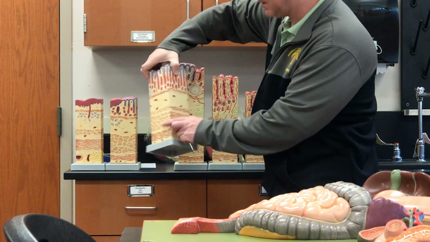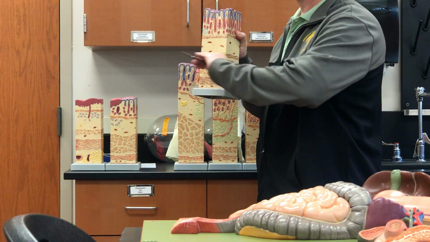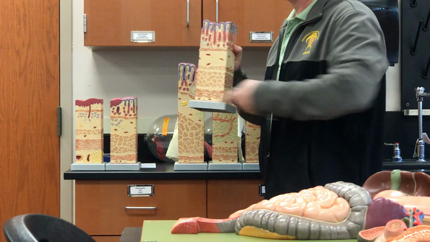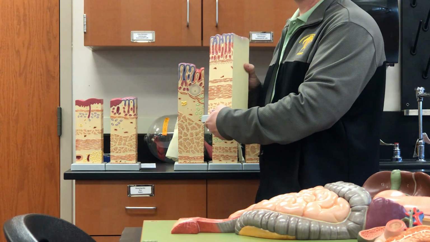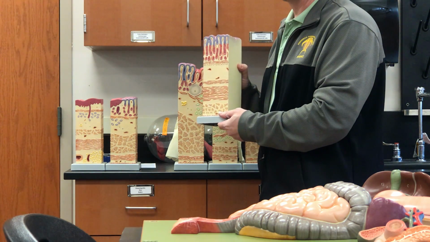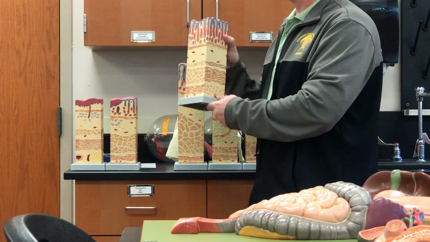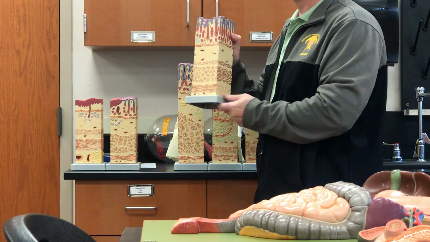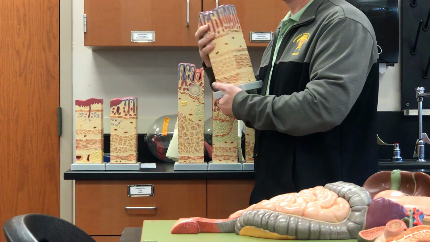So in this case, these muscles are running out of the model at you. These are running horizontally. You turn it, and now they do the opposite. These are running horizontally, these are coming out of the screen. So this one's always neat to get a perspective as to, well, if you cut it this way, it's going to look like this. If you turn it 90 degrees and cut it, it's going to look like that.